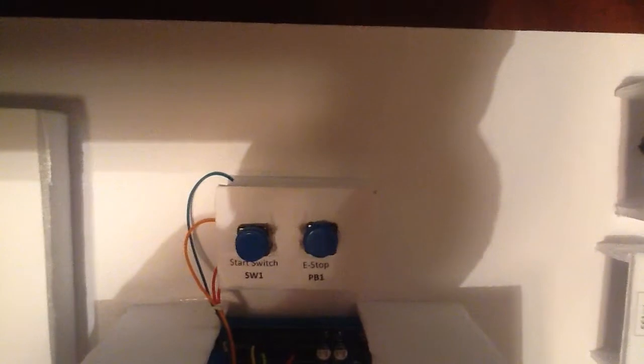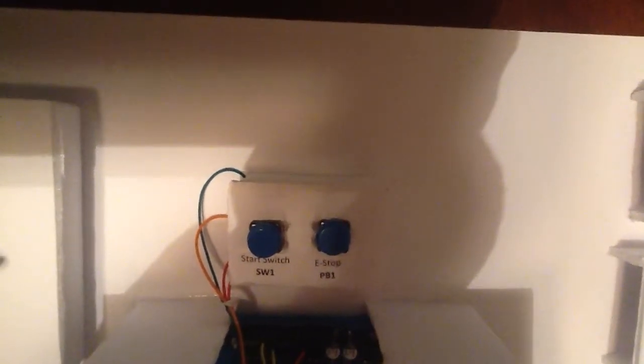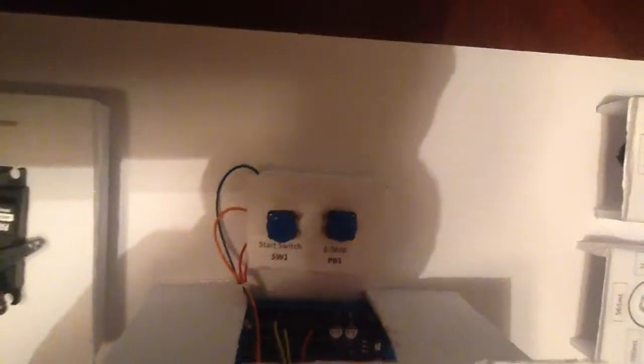So over here, there's our start and our stop switch. There's the plant start and the e-stop, which we have in case we're getting electrocuted by this high power system.